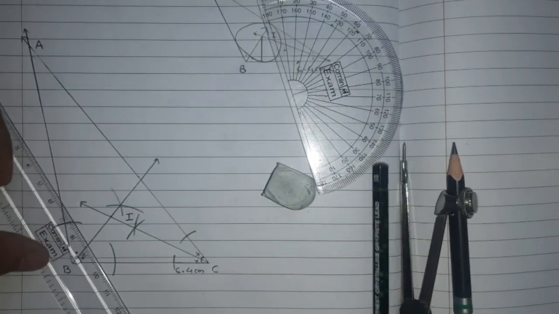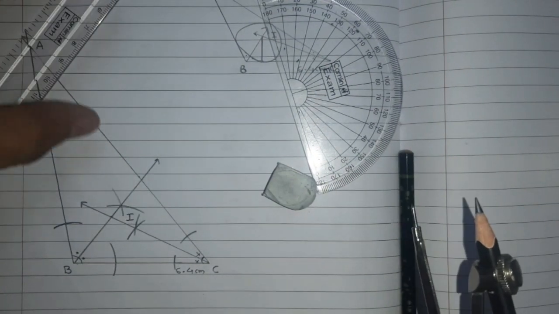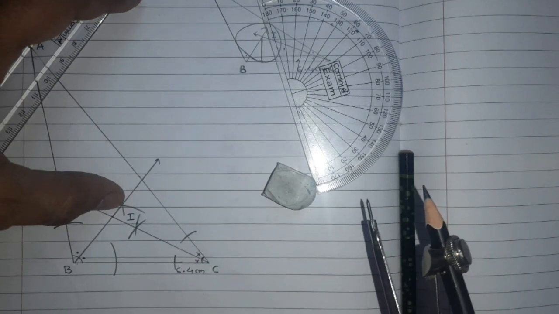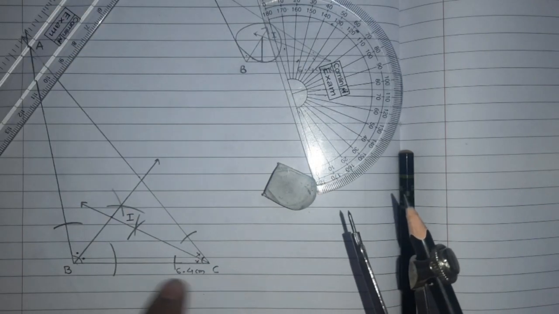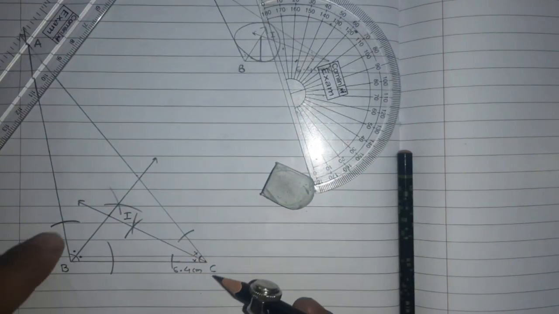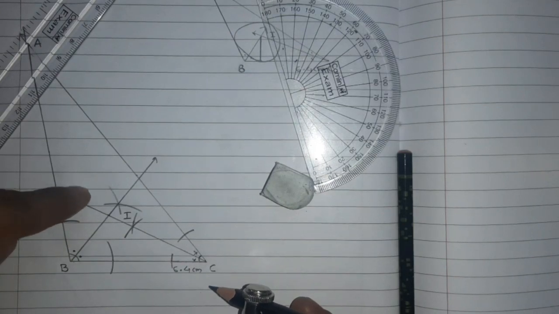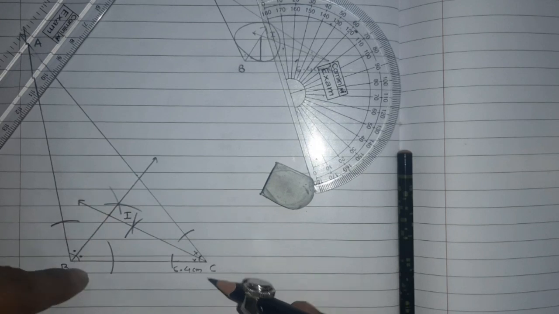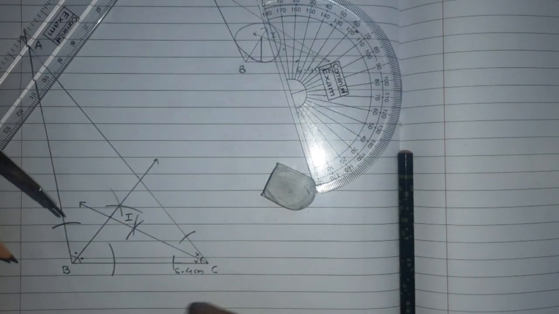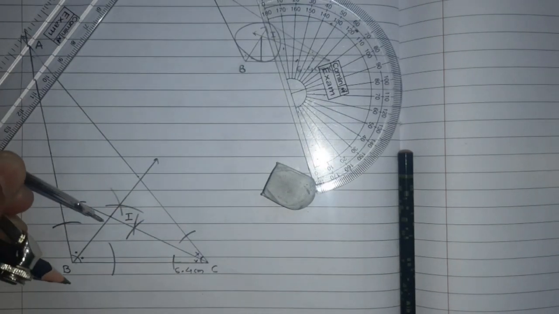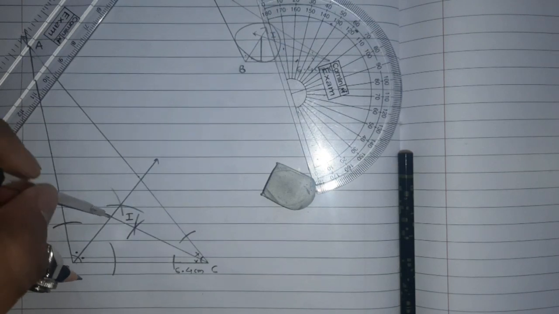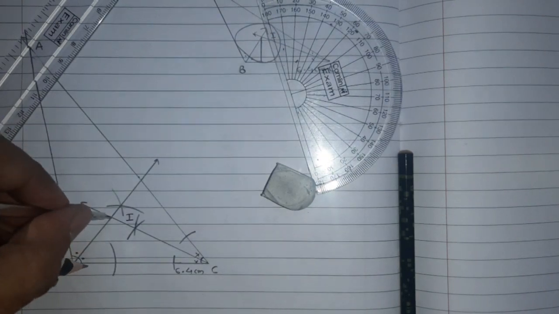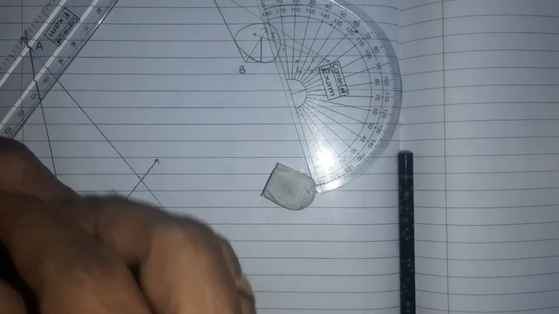To find out the radius, dear student, we have to draw the perpendicular from point I on base BC. Therefore, put the metal point on point I, take a sufficient distance and make two arcs like this on BC.